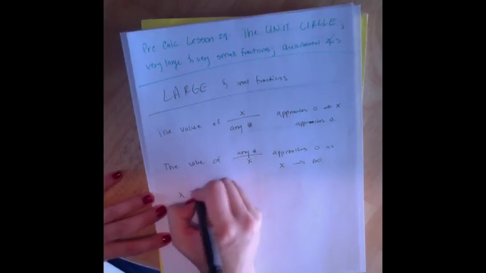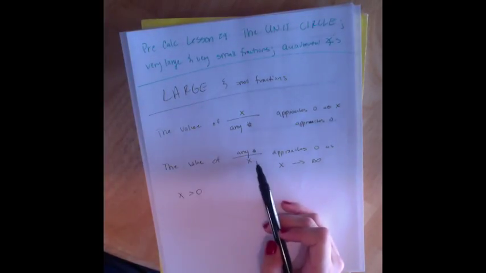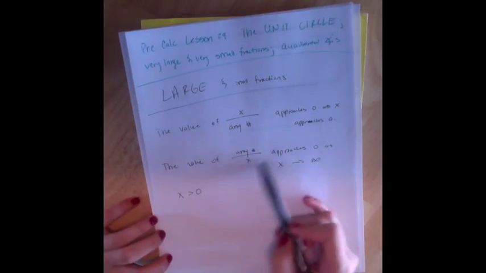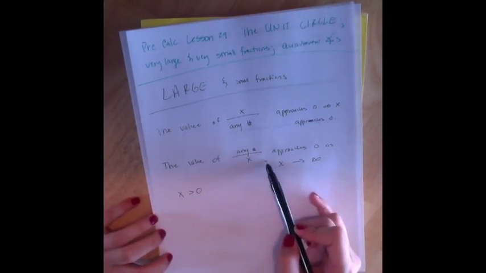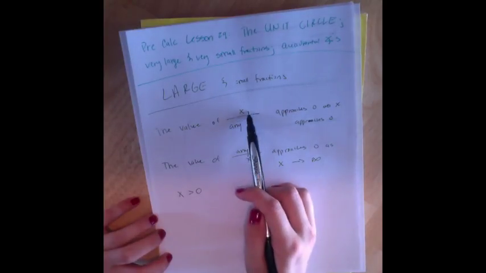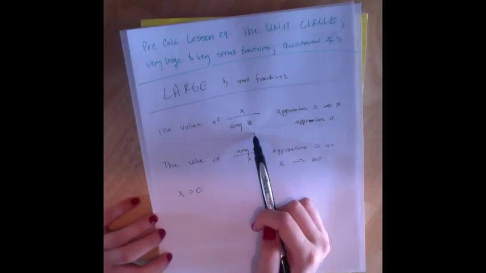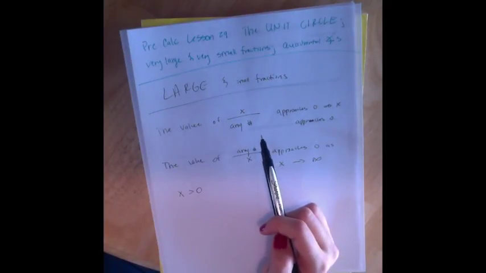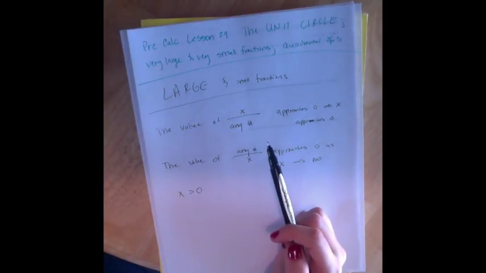X in all these cases is positive. As x gets really, really, really big, then this fraction gets really, really, really small, right? In here, if x gets really big, this fraction gets really big. Okay.